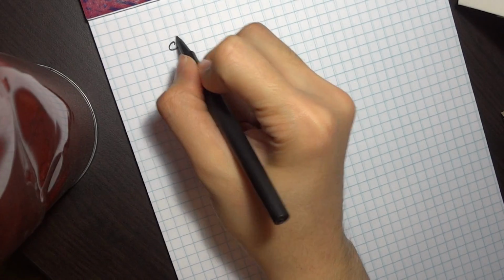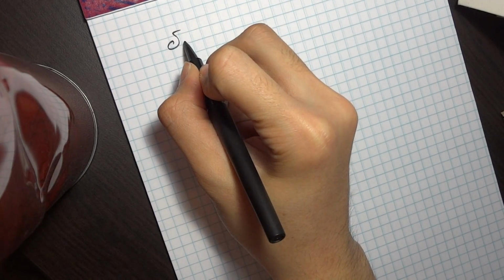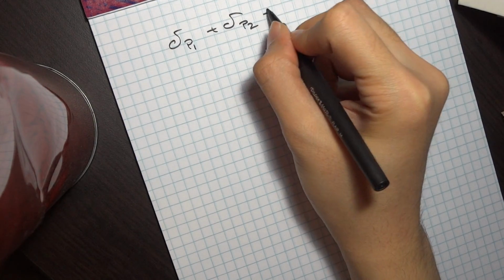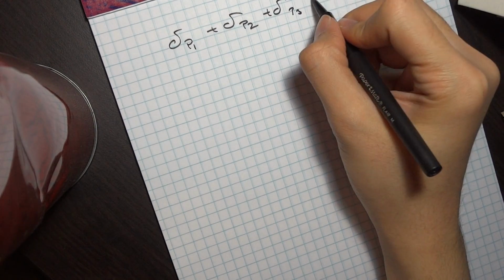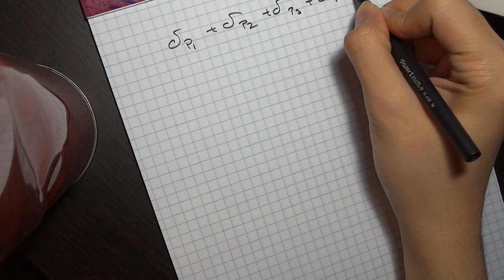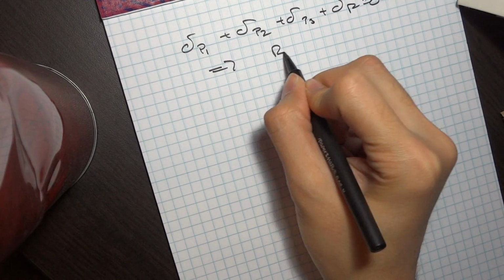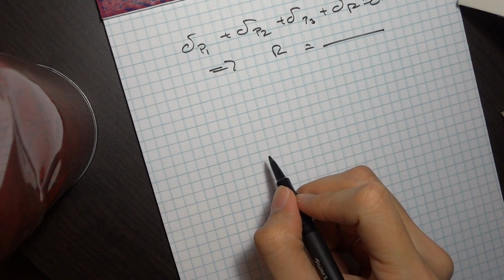At the very end, I should end up with 4 values. So I should end up with delta P1 plus delta P2 plus delta P3 plus delta R equals 0. And I'm going to solve this. I can get R equals something.